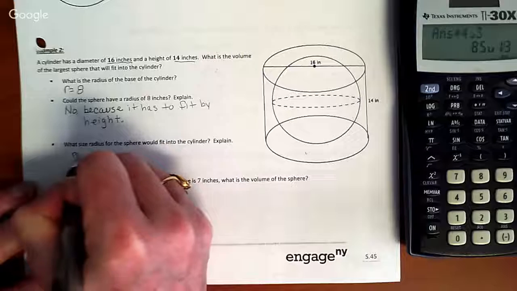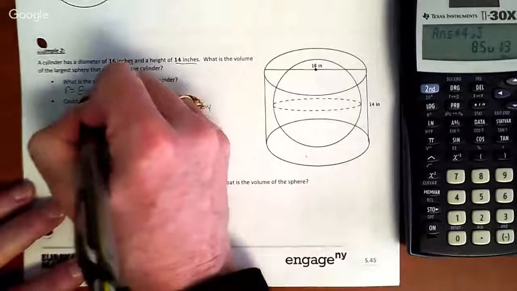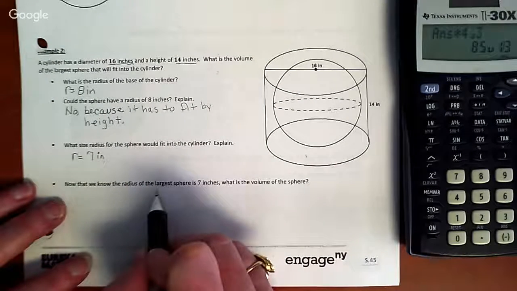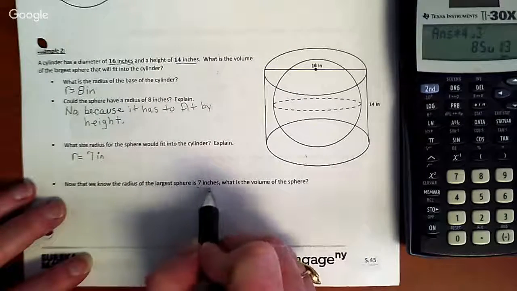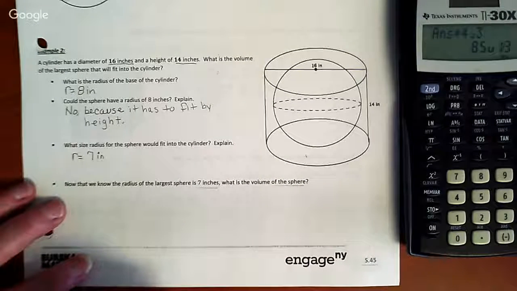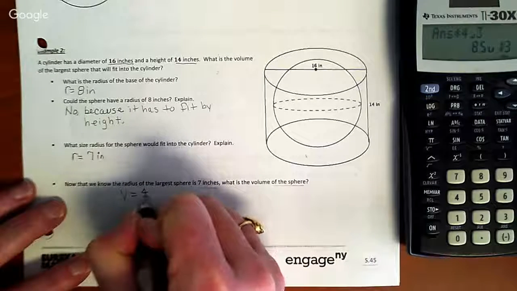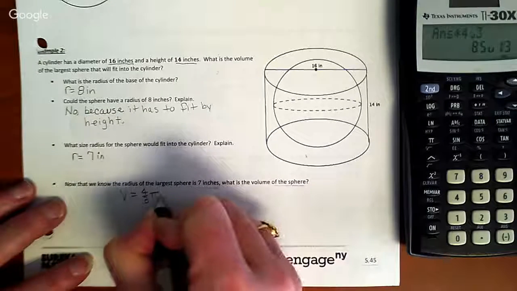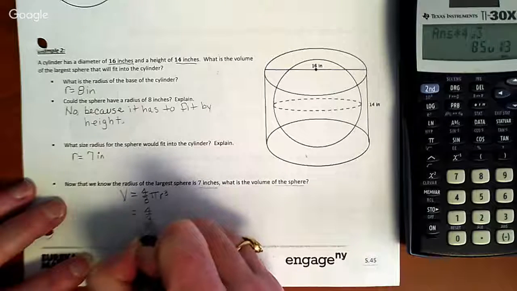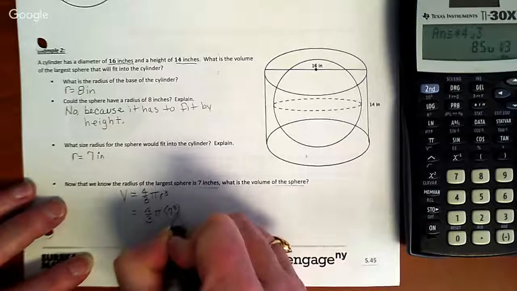The radius would have to be 7 inches. Okay. Now that we know the radius of the largest sphere is 7 inches, what is the volume of that sphere? Well, the volume then would be 4/3 pi r cubed. So it would be 4/3 pi 7 cubed.